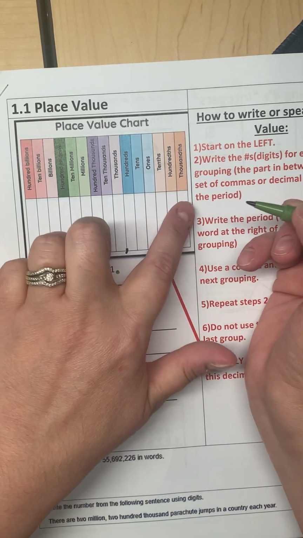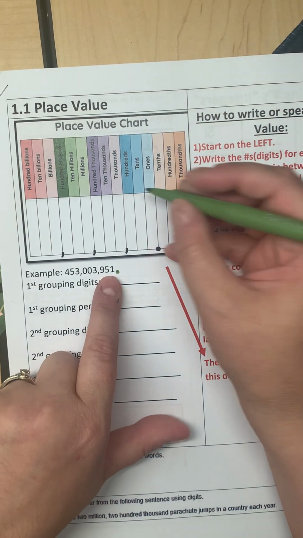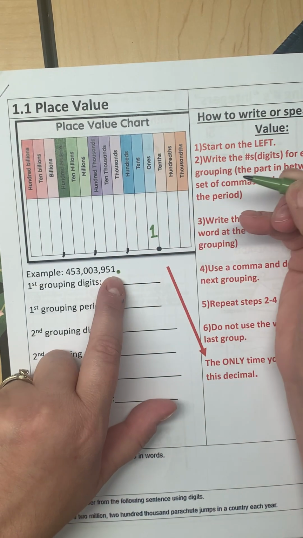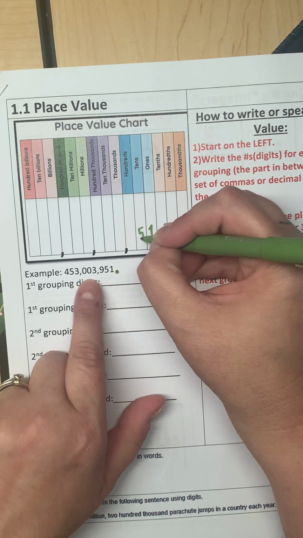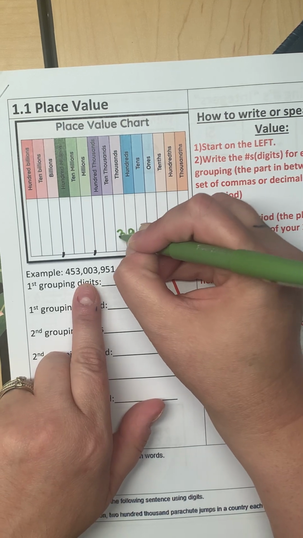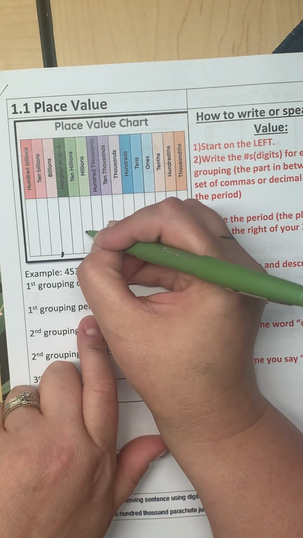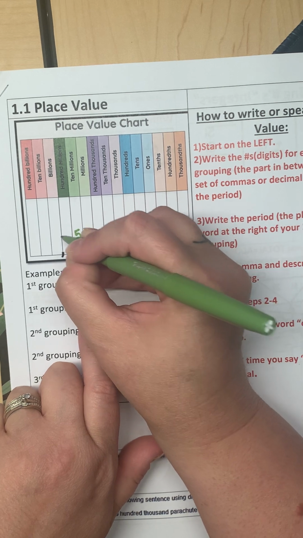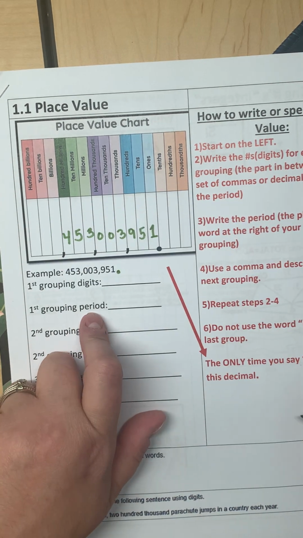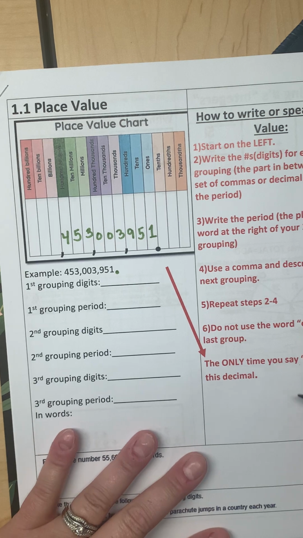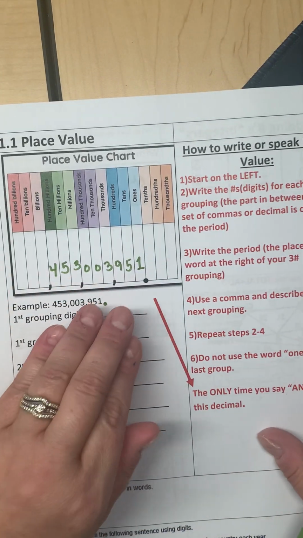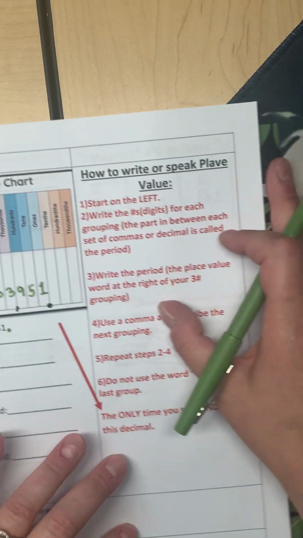So if I want to fill out this chart right here, the 1 is going to go to the left of the decimal, and then let's keep filling it out like this. Okay, good.